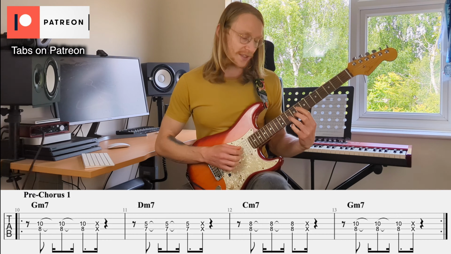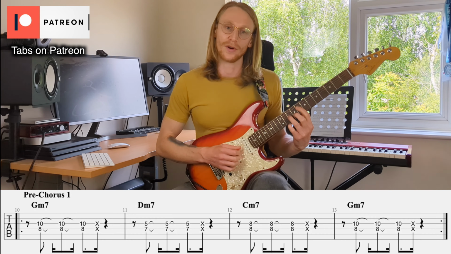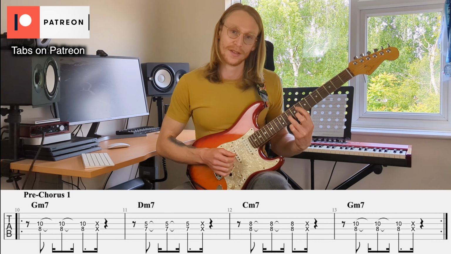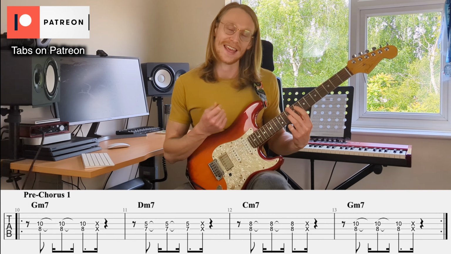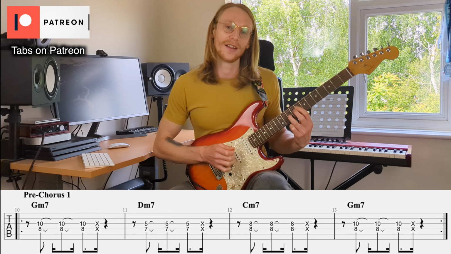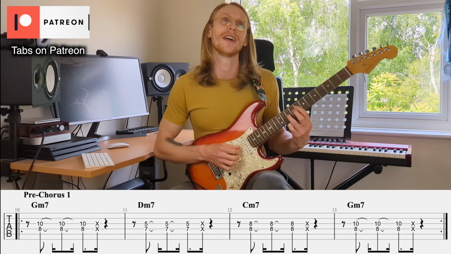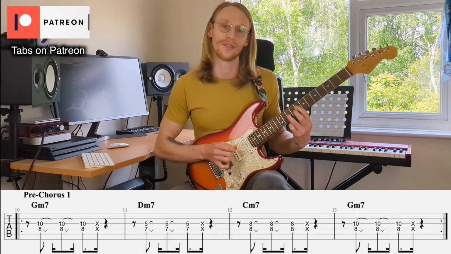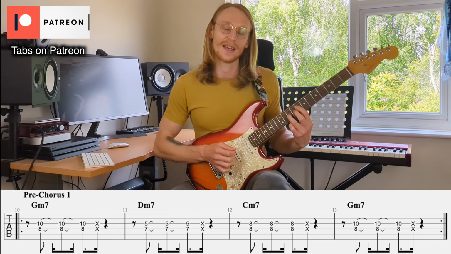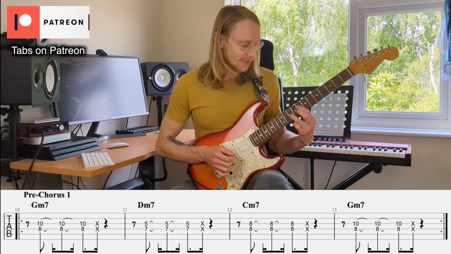Now the rhythm for this is going to be the and of 1, so 1 and 2 E and 3. So it's the and of 1, the E of 2, and the beat 3. 1 and 2 E and 3. 1 and 2 E and 3. Now we're going to move this down.